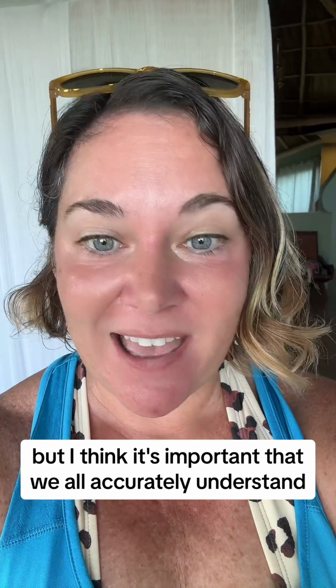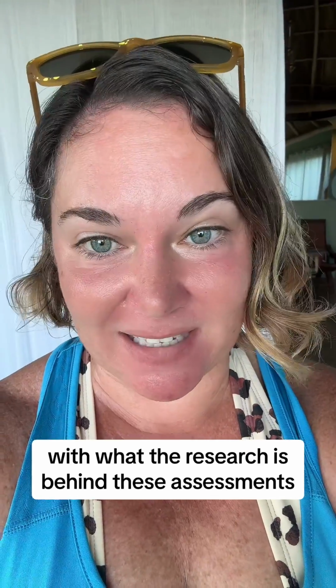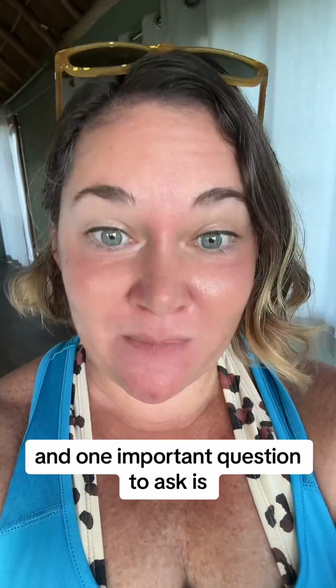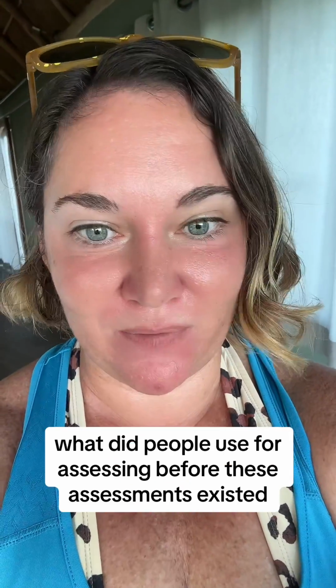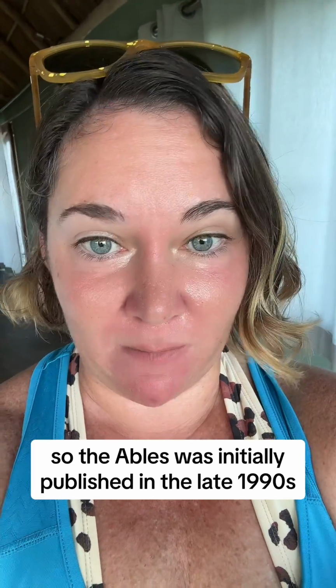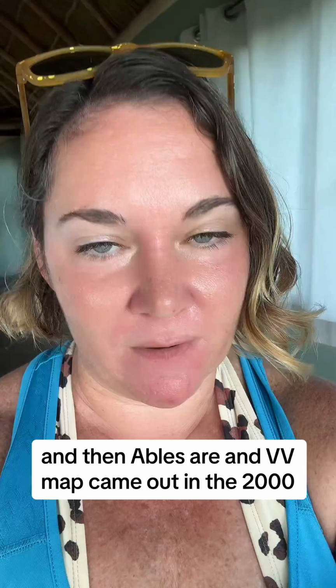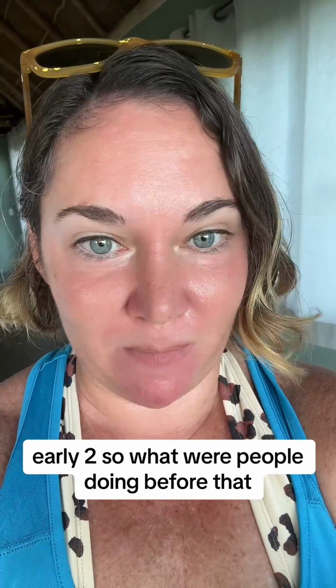I am not saying that we shouldn't be using these materials to help guide what we're doing and that they didn't serve a purpose when they were first created. But I think it's important that we all accurately understand what the research is behind these assessments and what we're really doing when we use these assessments. And one important question to ask is, what did people use for assessing before these assessments existed? So the ABLLS was initially published in the late 1990s, and then ABLLS-R and VB-MAPP came out in the early 2000s. So what were people doing before that?